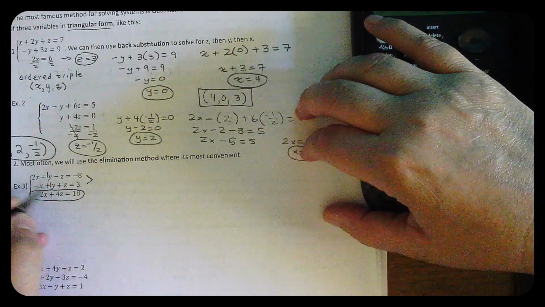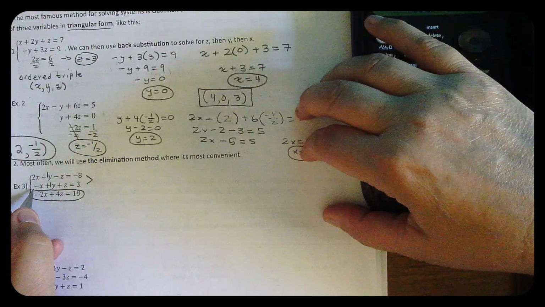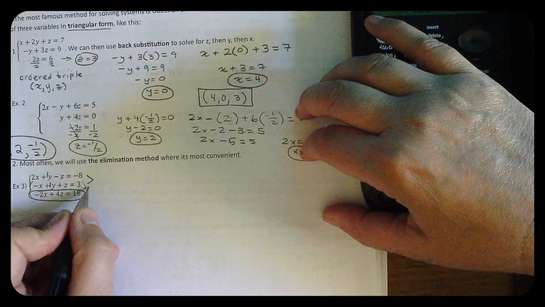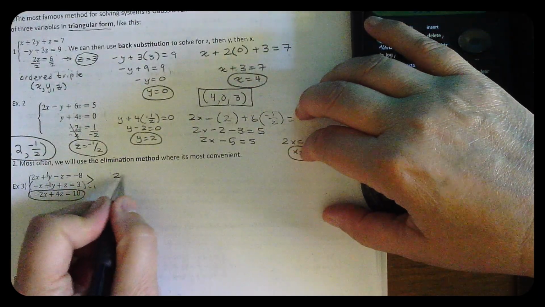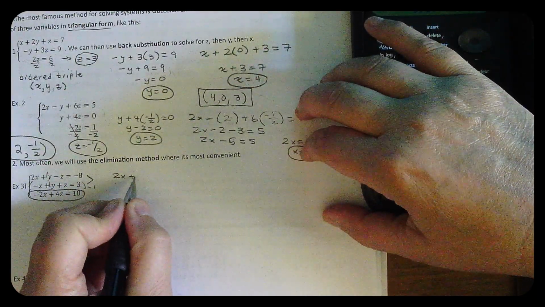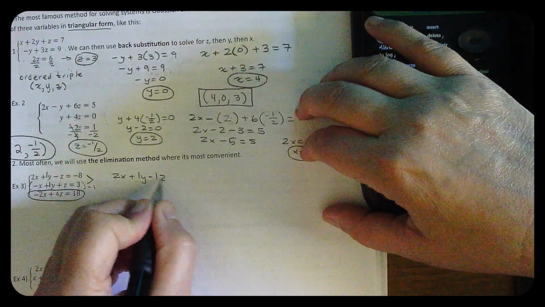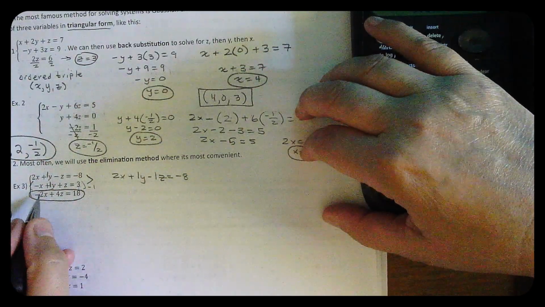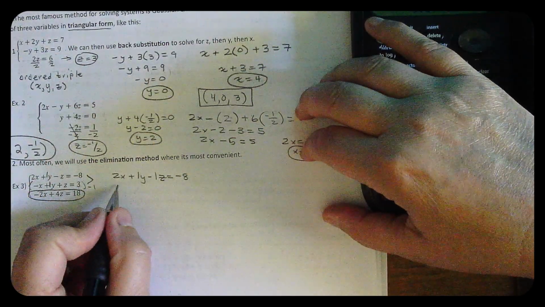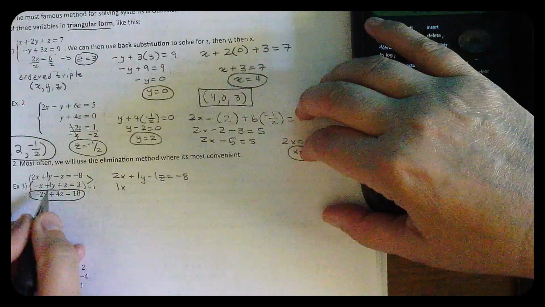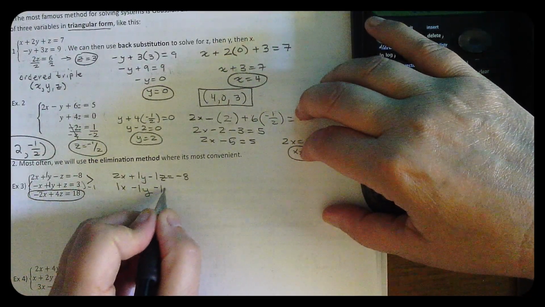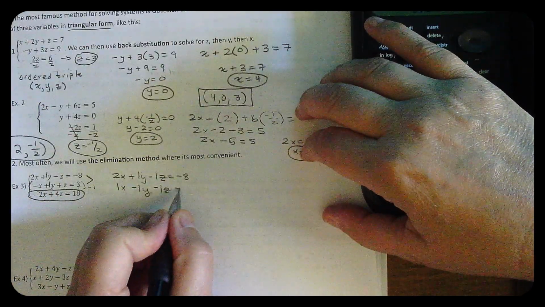So they're both 1y, so I'm just going to multiply this second equation by negative 1. Okay, so I'm going to multiply that second equation by negative 1. I'm going to rewrite 2x plus 1y minus 1z equals negative 8. That's equation 1. And then in equation 2, I'm going to multiply through by negative 1, which would be positive 1x minus 1y minus 1z equals negative 3.